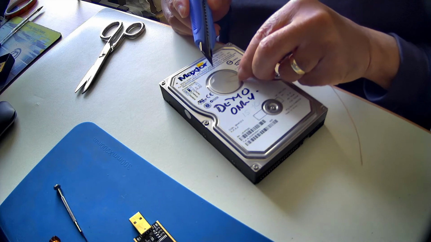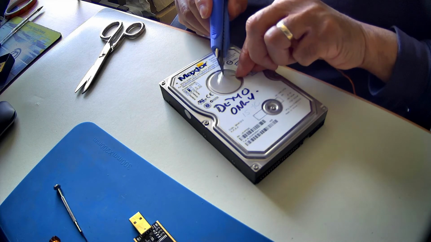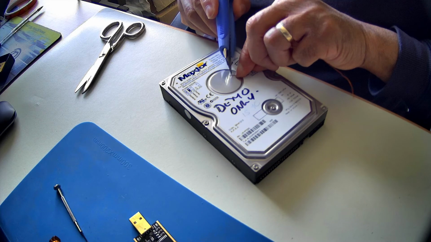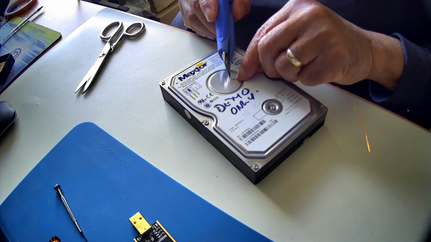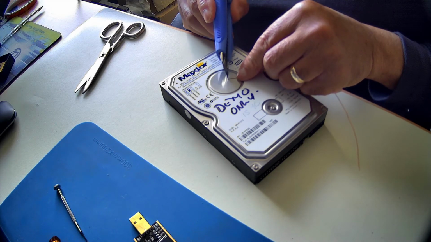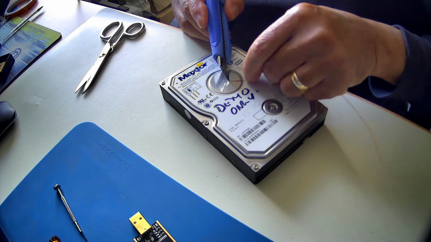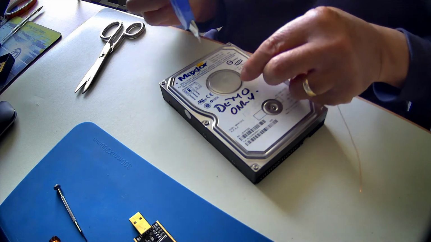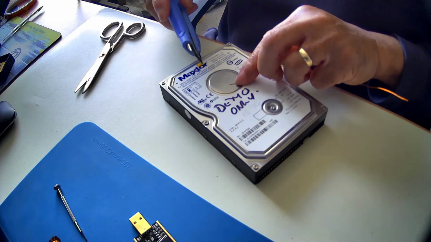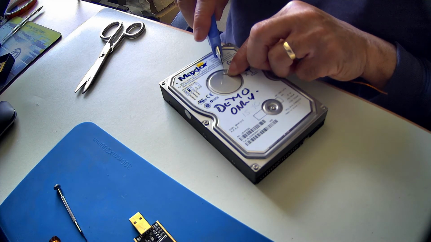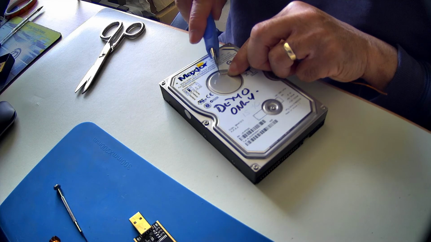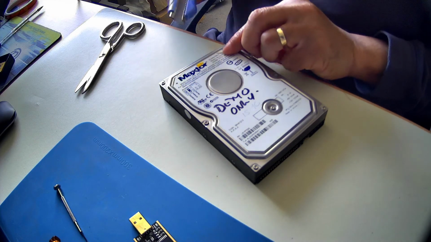I'm just scraping some of the copper insulation off, just so that I can tin this a bit.